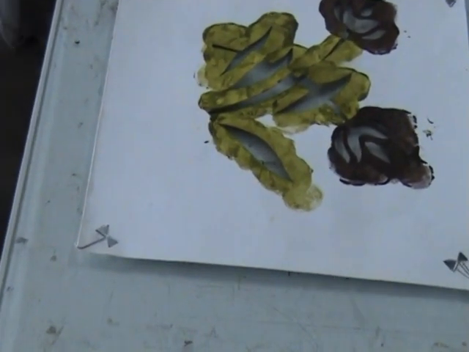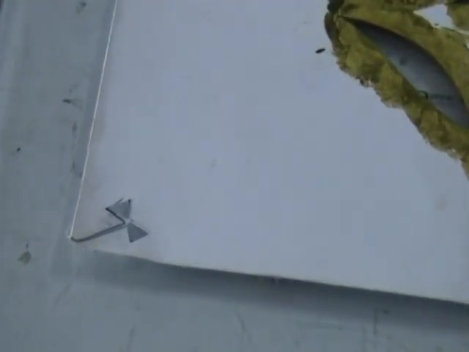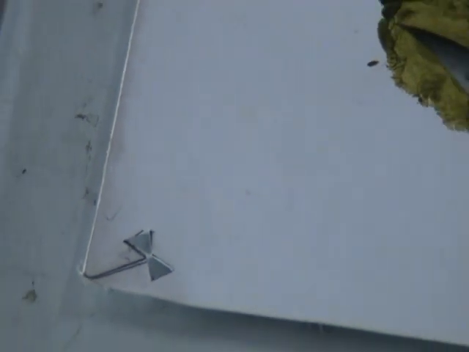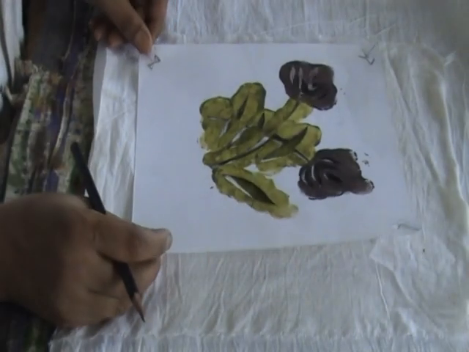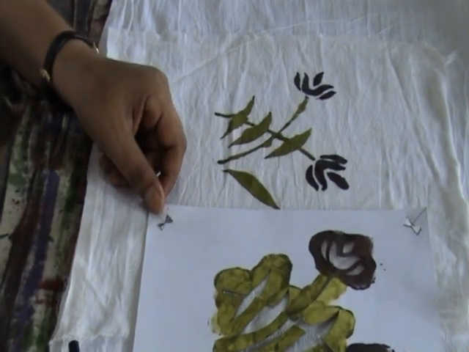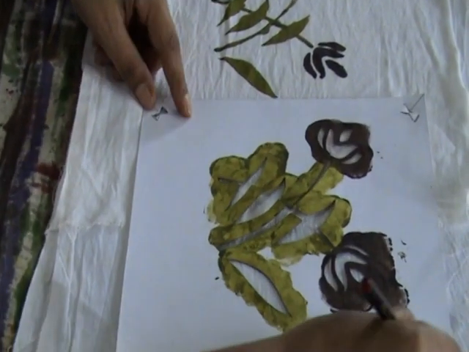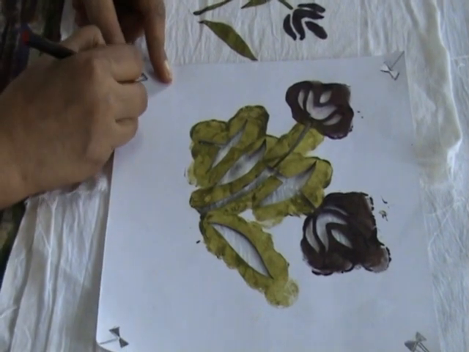When the stencil is placed at the starting position, to make a print on the starting point of the repeating pattern, the holes cut at the corners are also marked with a chalk at that place on the cloth.